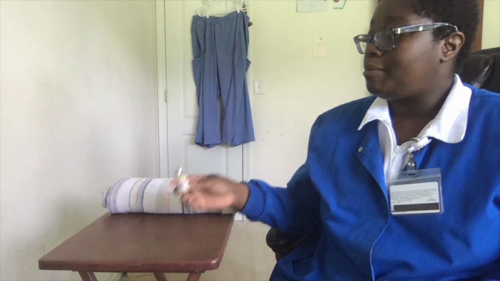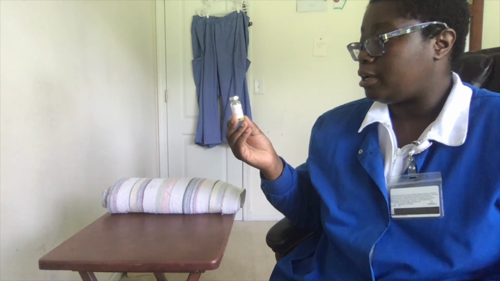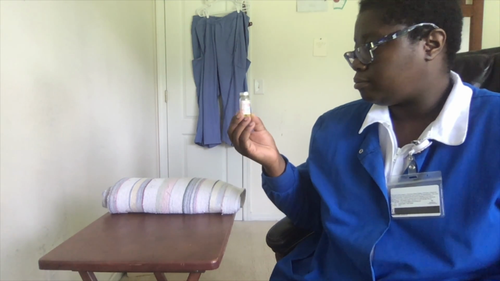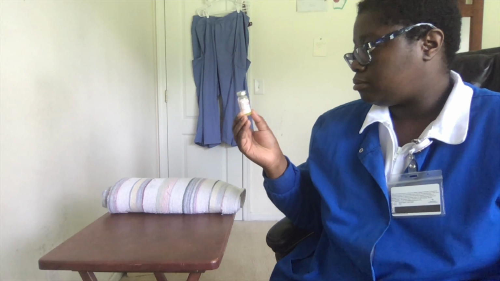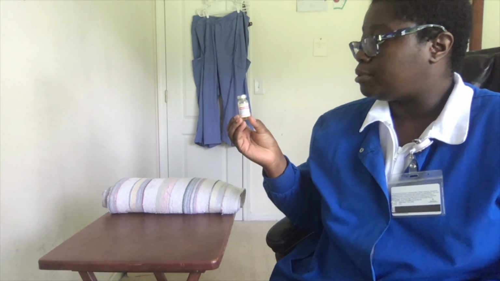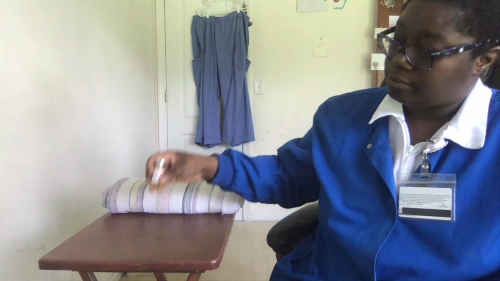Now that I've completed my first set of 5 rights, I'm going to inspect the vial to make sure it hasn't been tampered with in any way, nor has it expired. It hasn't been tampered with, and it isn't expired.